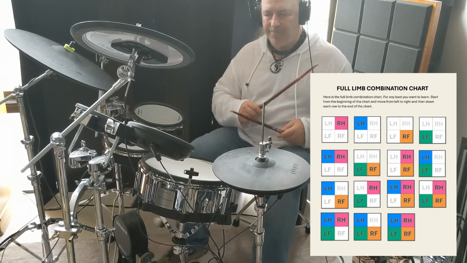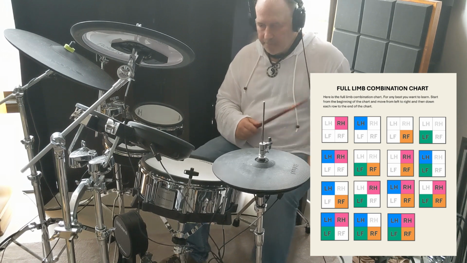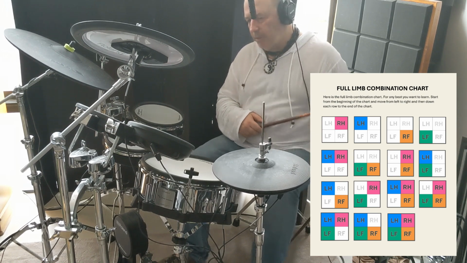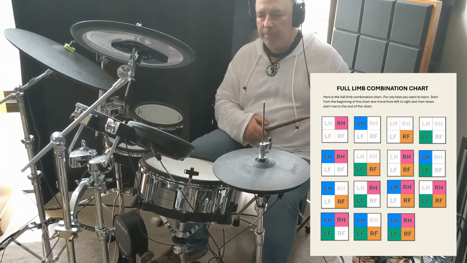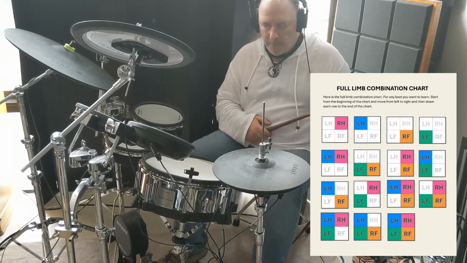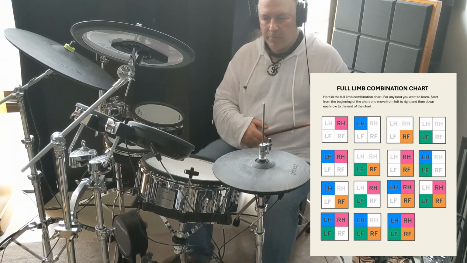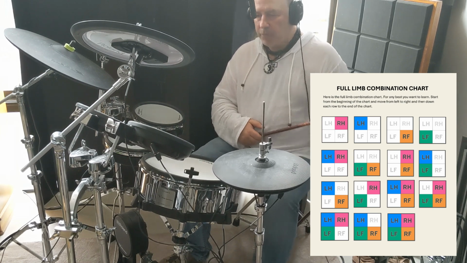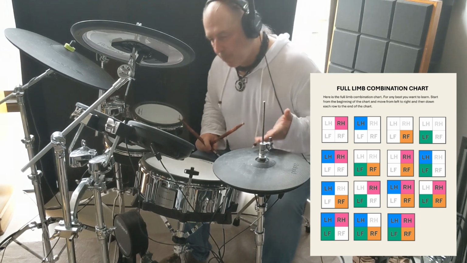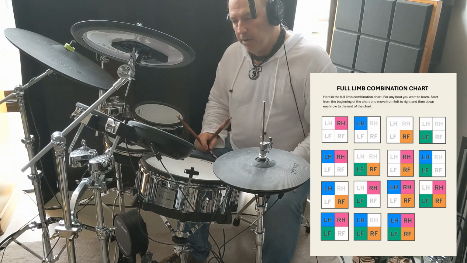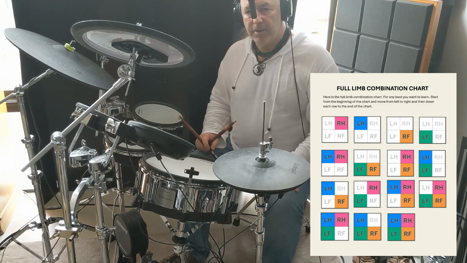Nice groove. This part has kind of a swing to it by itself. Right? And don't be afraid to practice that for like a half hour. Seriously, if that's what it takes.